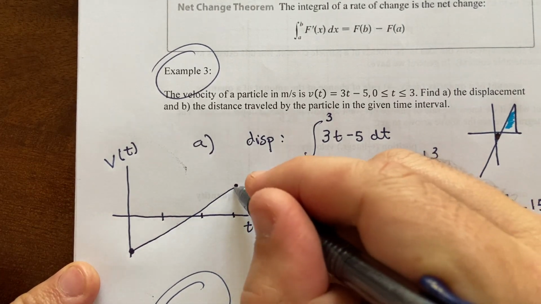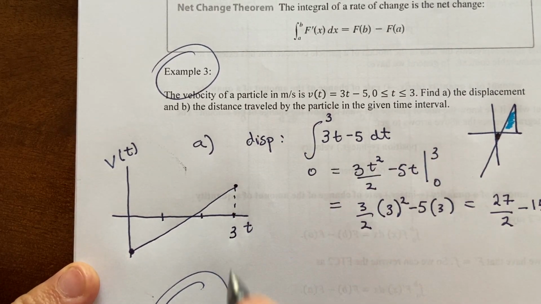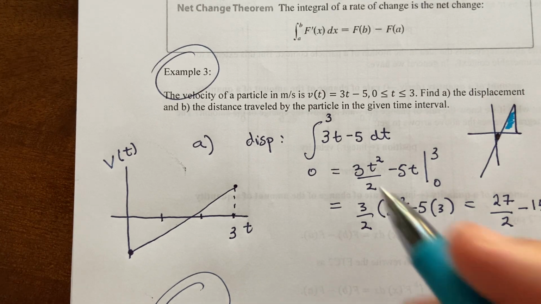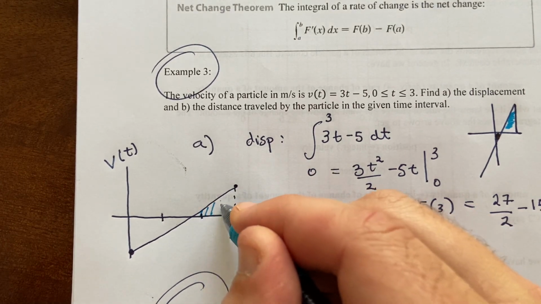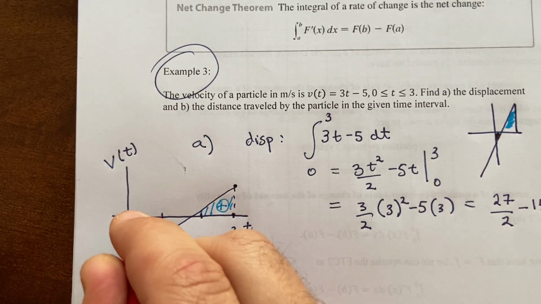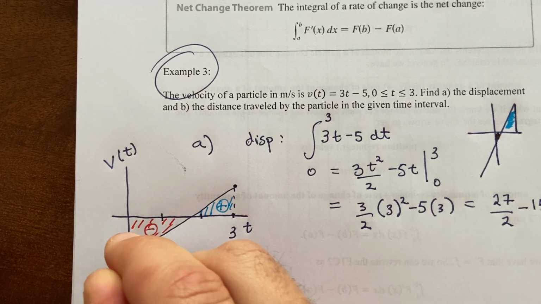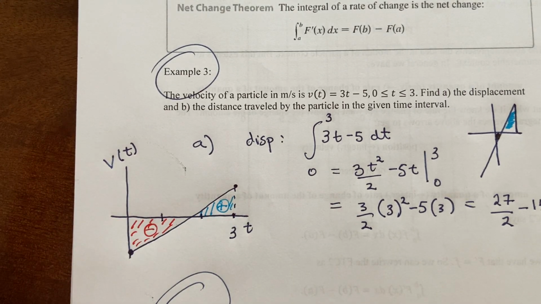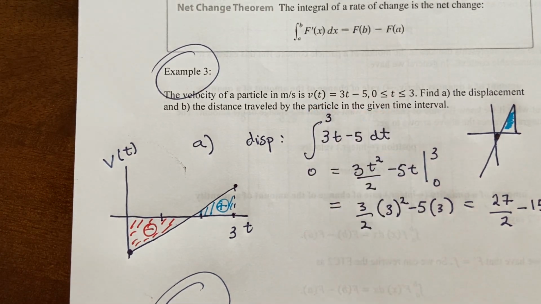We're looking at a region of positive, so this is that positive area, and then a region of negative area. Integrating over that interval is telling us the difference in the beginning and ending positions of this function, right? Integrating a velocity gives you a position function. Okay.